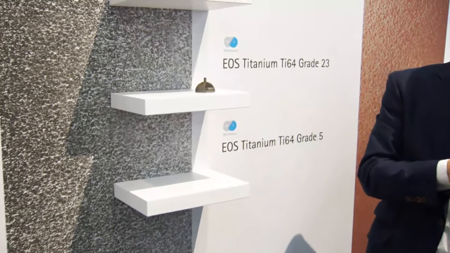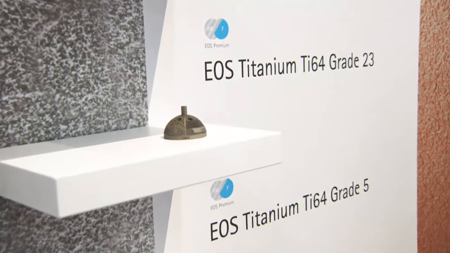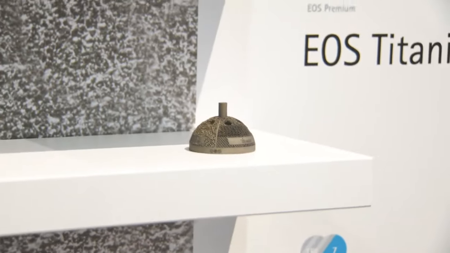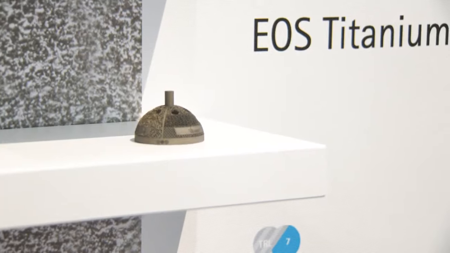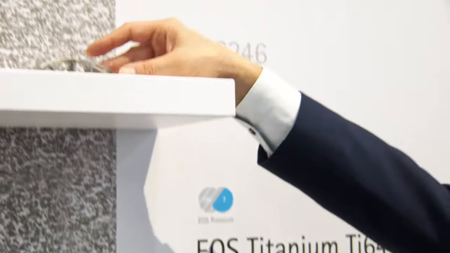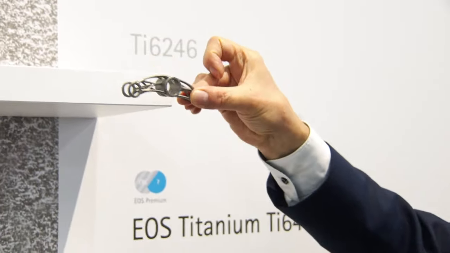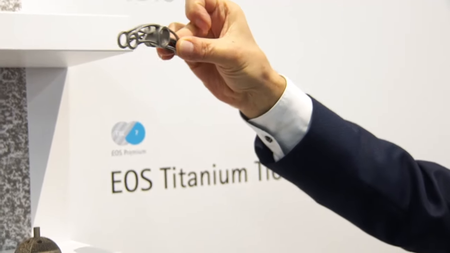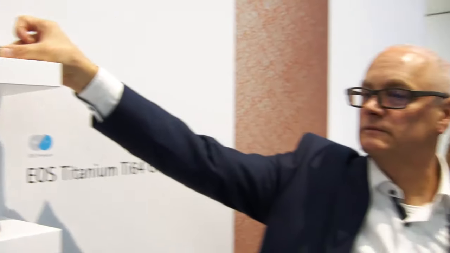Then we have also new titanium alloys, different grades, and also a new alloy, the Ti 6246. Then if we look a little bit further, we have also something completely new, and that is copper alloys.